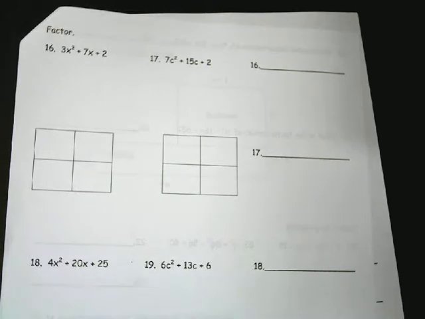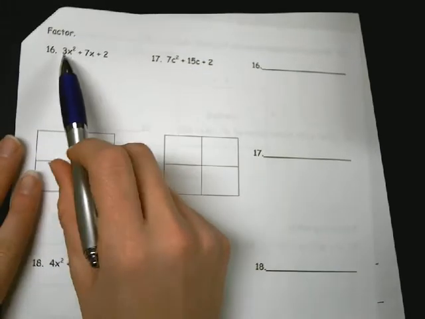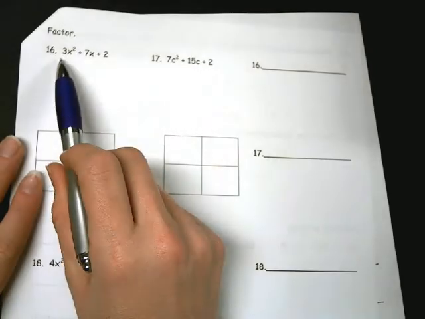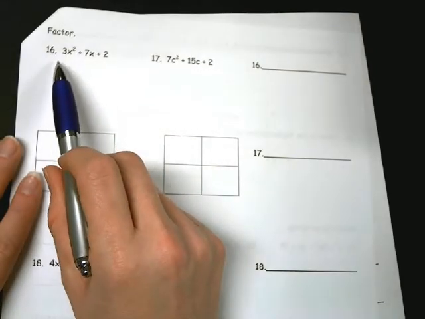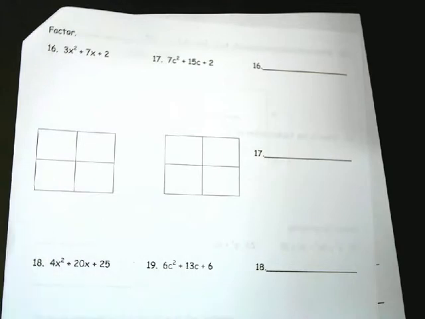Alright, you guys, this is page 3 of the review. We are factoring. Notice we have a number in front of our a term. So it's no longer 1, it's greater than 1. So I'm going to work all of these problems using the table method. I know some students might know a different method, but I'm going to use the table method.